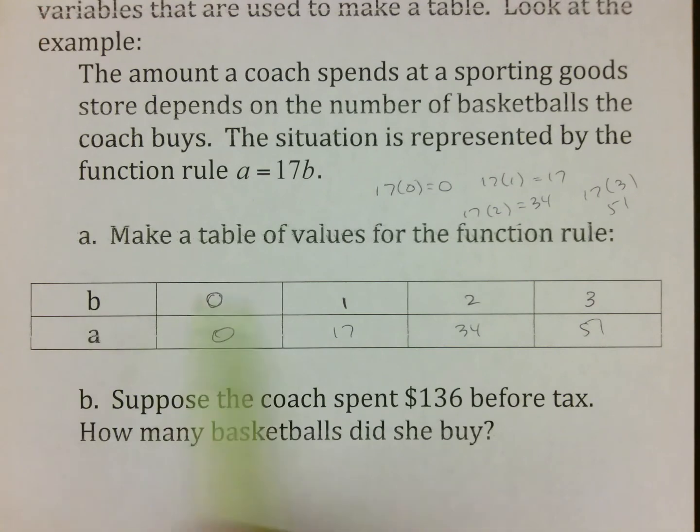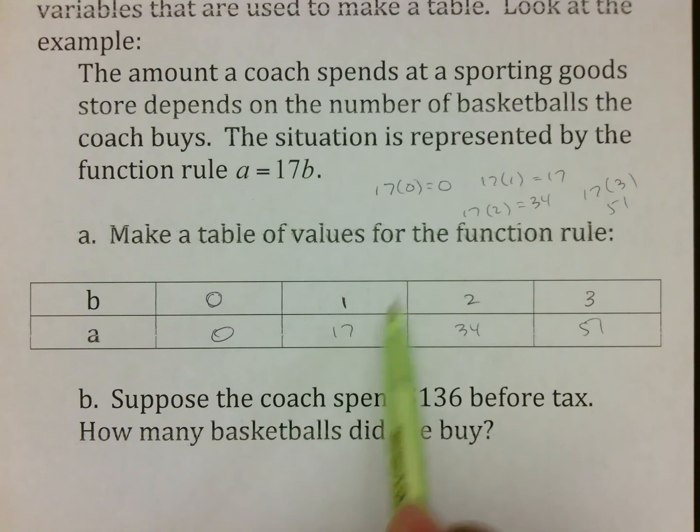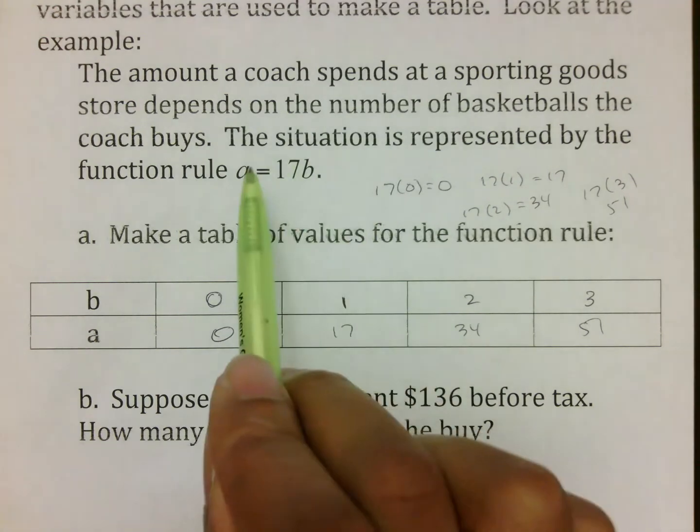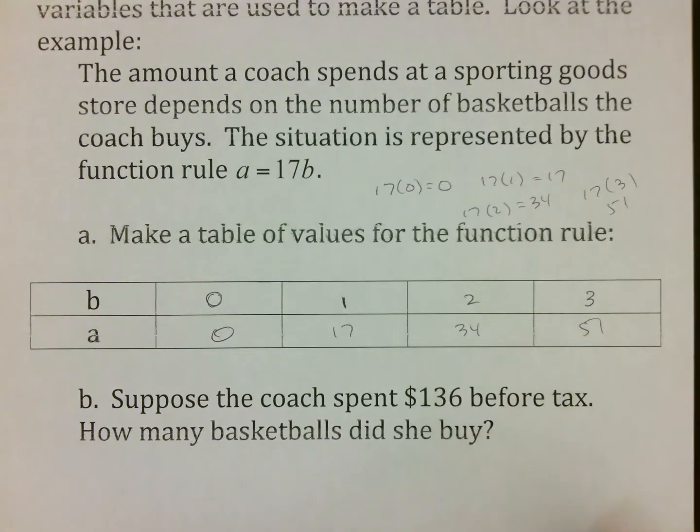So that's the first part you have to be able to do. Whenever you're plugging in values, start with 0 and count from there. So 0, 1, 2, 3. If they gave me another one, I'd go to 4. Then we simply take that value, plug it in, and put the result under it for A. Take B, plug in 1. Whatever answer we get is A. Take 2, plug it in for B. Whatever your answer is goes in for A. Take 3, plug it in for B. Whatever answer we get goes in for A.